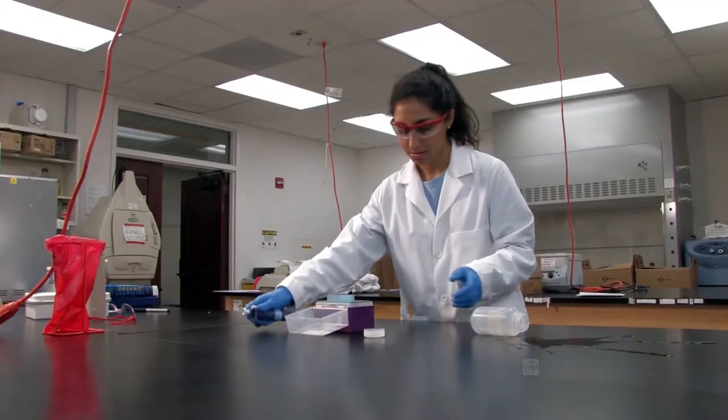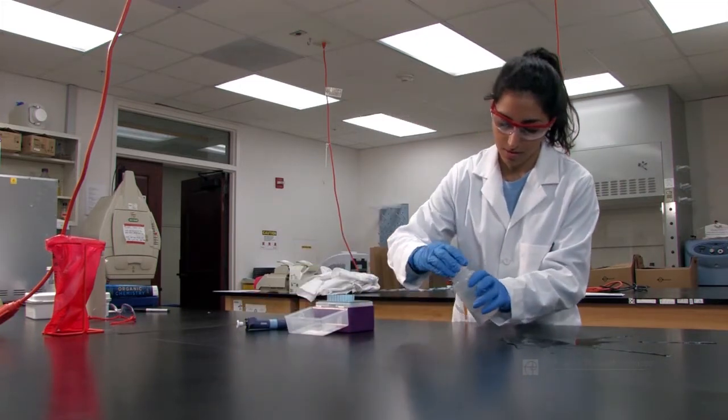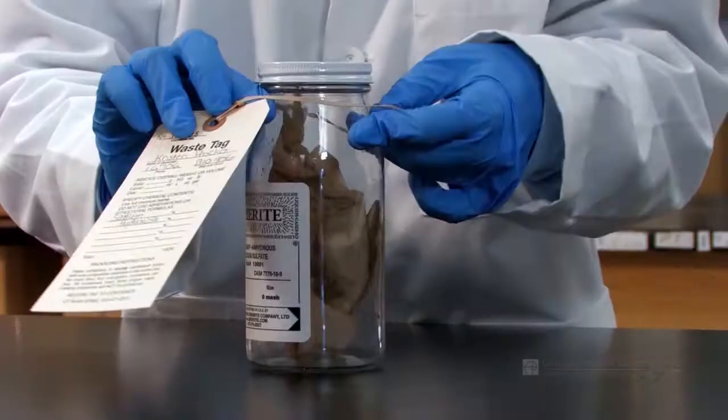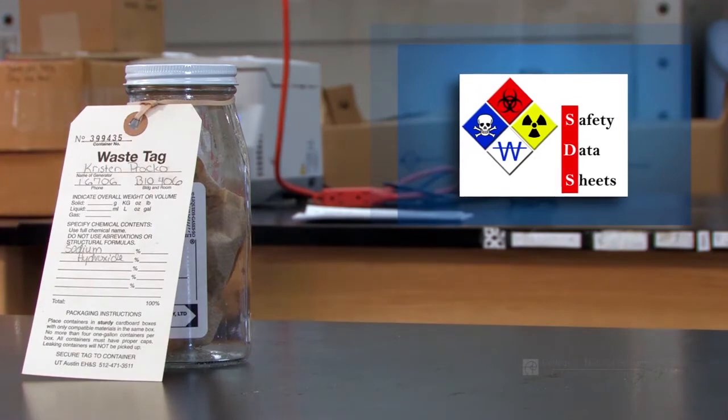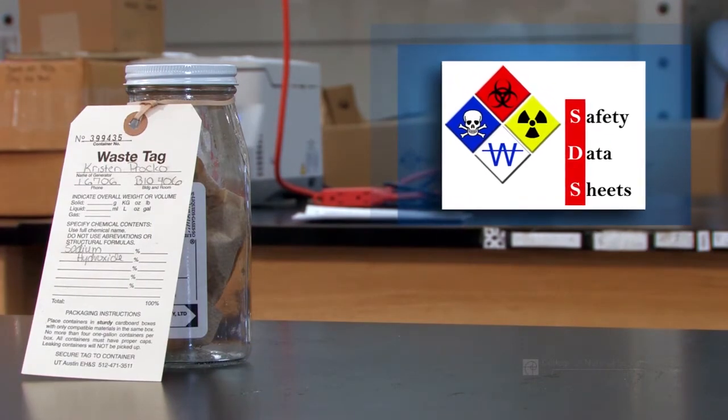Contain the situation. If the spill is minor enough for you to clean up, then follow the appropriate procedure to clean the spill, which will be located on the SDS. Always wear the necessary PPE when cleaning up a spill.